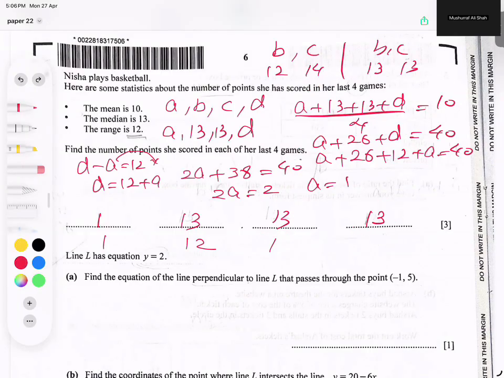So it means that the best idea which we have is 13 and 13, because if we take 12 and 14, 14 is crossing this limit, and we cannot get our answer. So the best option is 13 and 13. I hope the concept of the question is very clear.